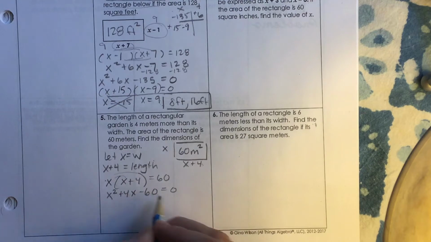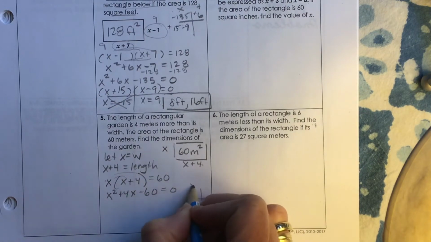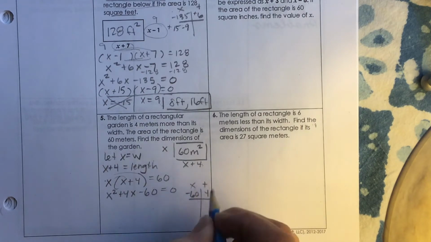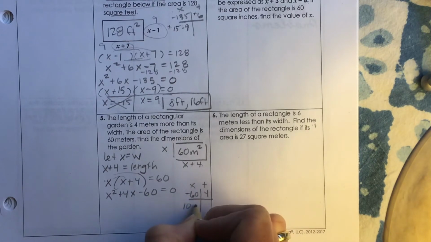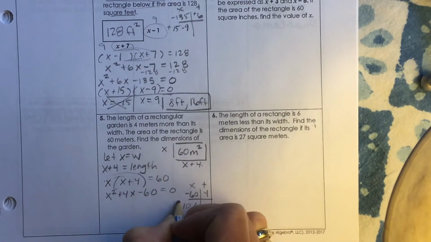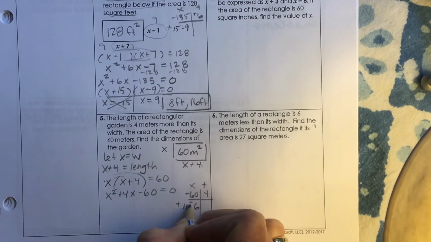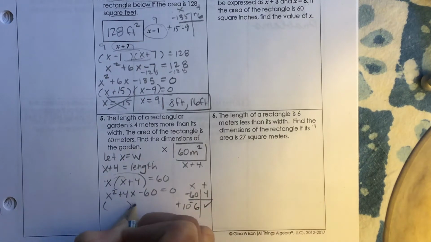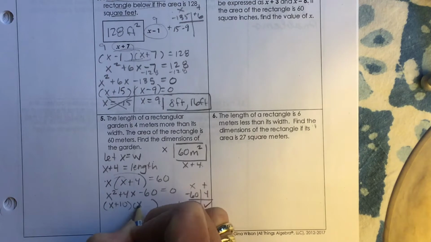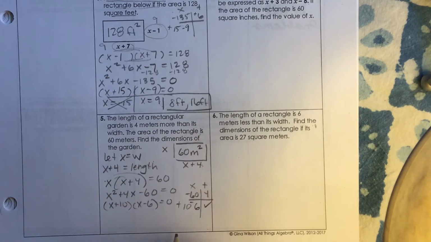Okay. Now, if I do the product sum game, I'm trying to get to negative 60, and then I'm going to combine to 4. And I know that's going to be 10 and 6. And what's going to be the negative? Well, let's see, positive 10 and negative 6. And yep, that's going to work. Put it in my template. X plus 10 and x minus 6 equals 0.